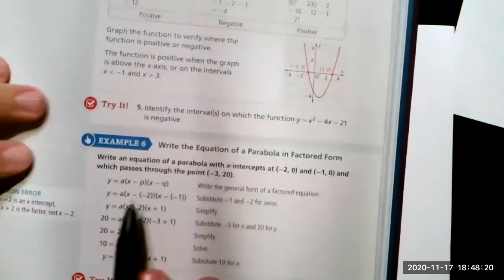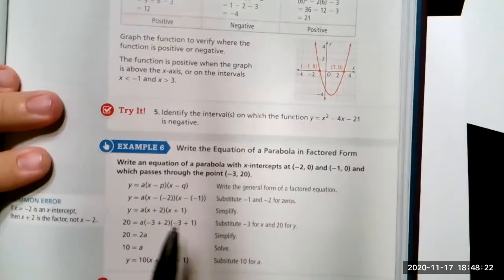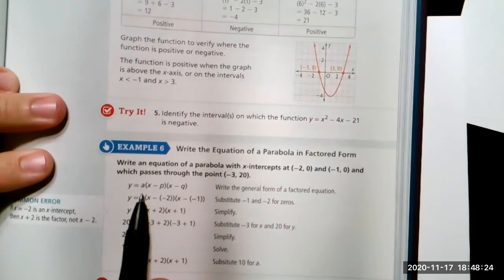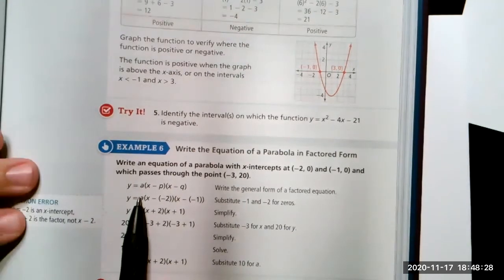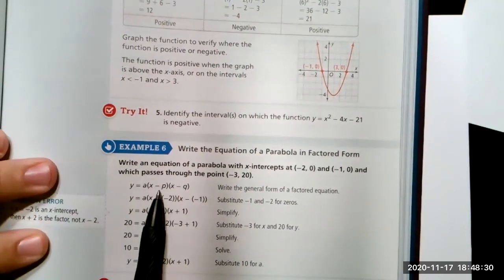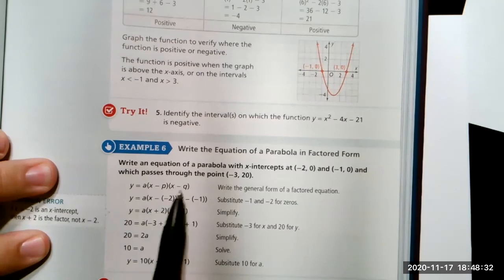37. Write an equation for each parabola. So remember, this is the one that was a little bit tricky. If you go back to example 6 on page 91, this is that one where you're using that funny factored form, that algebraic definition of a factored form equation. And then what you're going to do, instead of P and Q, you're plugging in your 2 x-intercepts. So we're going to plug them in and then simplify.